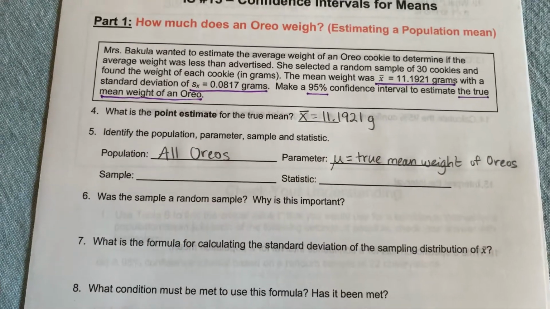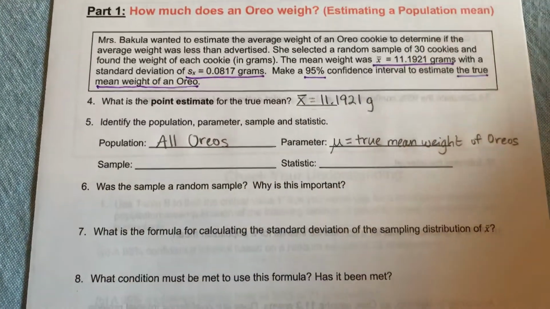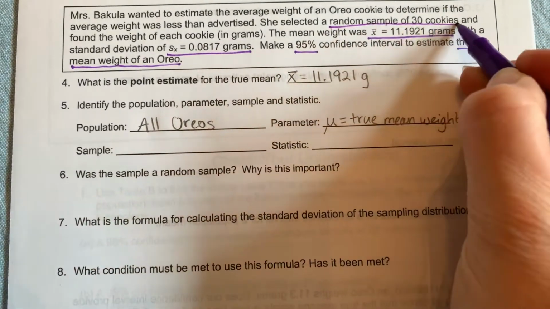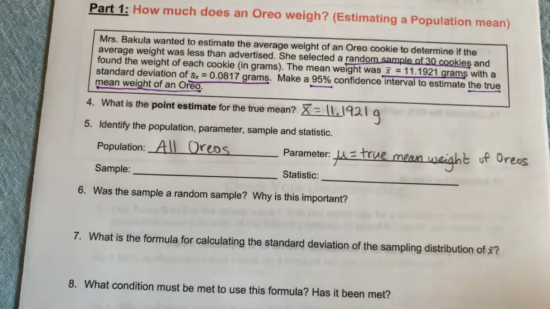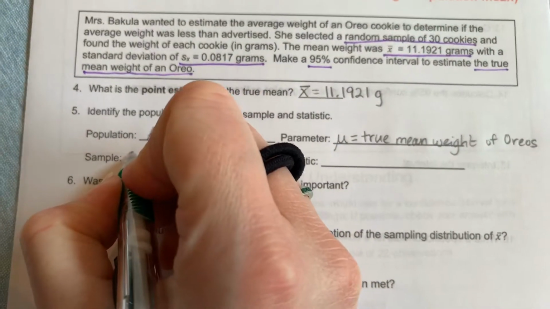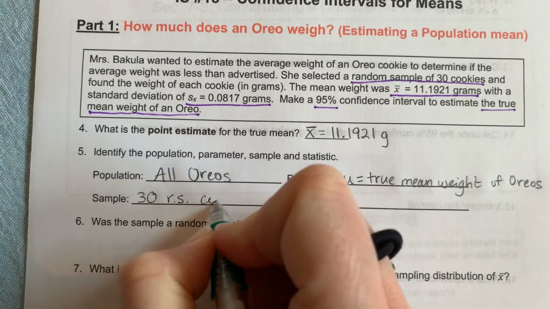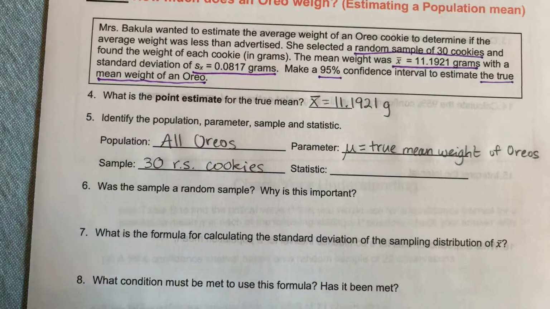Okay, then the sample is what I told you that I took earlier. I should have underlined that, I guess. It was a random sample of 30 cookies. Of course, that's going to be important, but that tells us our sample, what we actually took. So I'm going to write down here that it is 30 randomly selected cookies. Remember that RS stands for randomly selected.